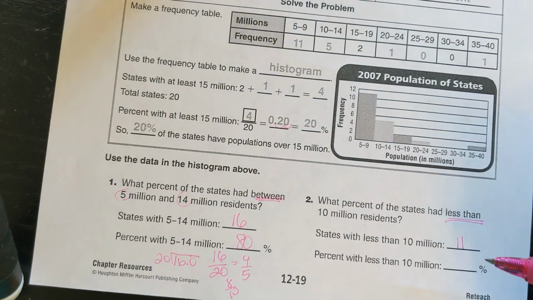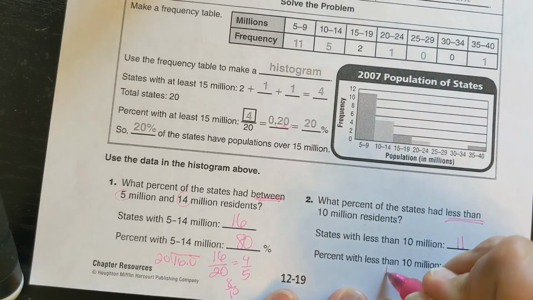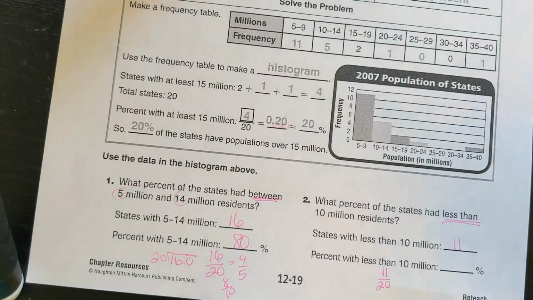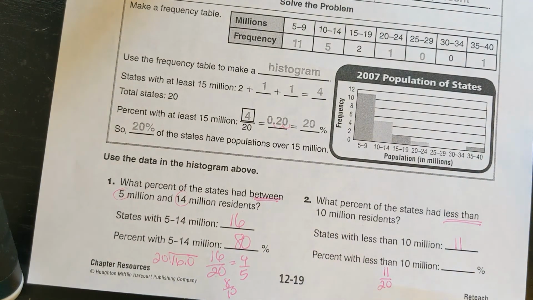We can look up here if we need to, but that's 11. And then we take the percent there. And remember, percent is 11 out of the total number of states that we had data points for. 11 out of 20. Okay, can't simplify that. You can tip it on its side. Remember, 20 into 11 and do the math.